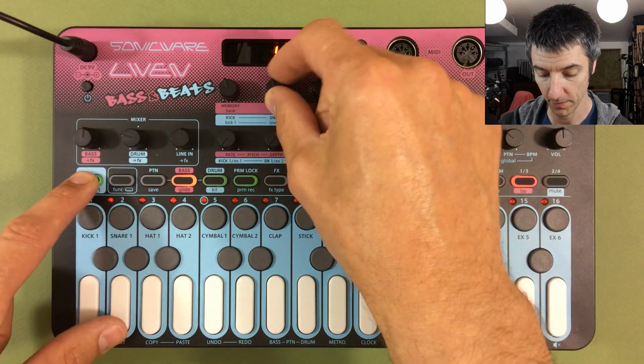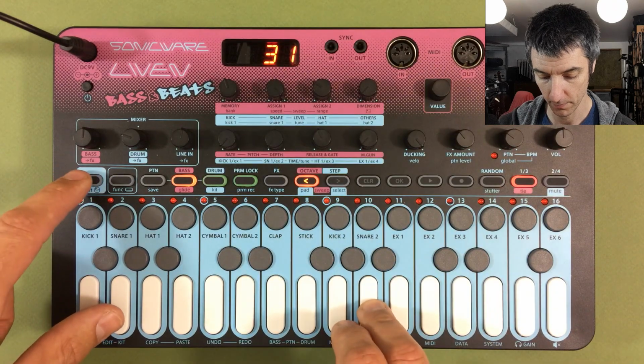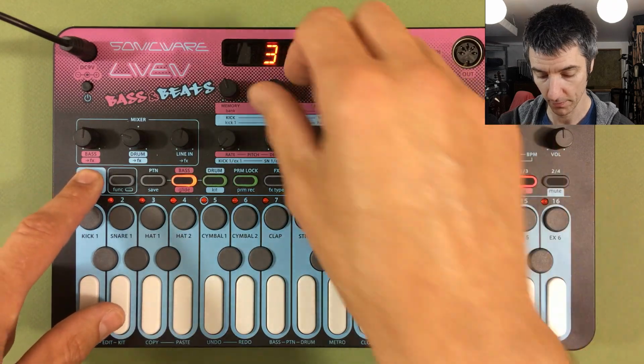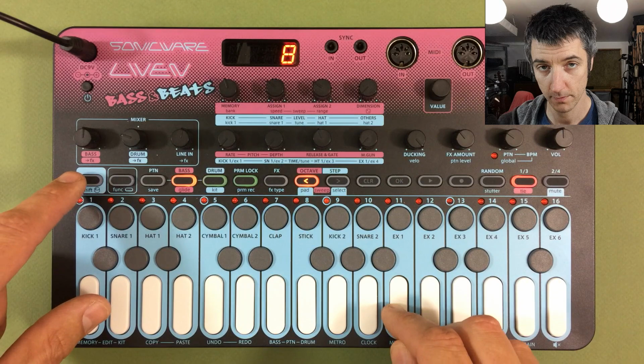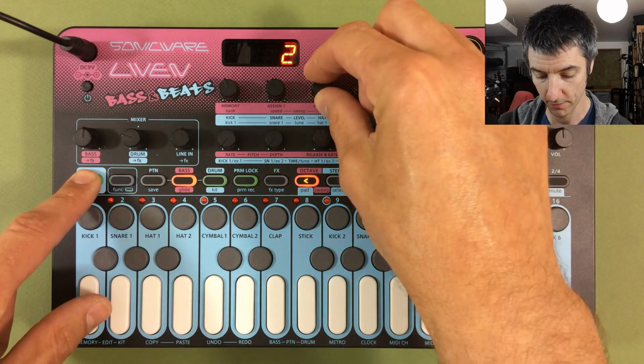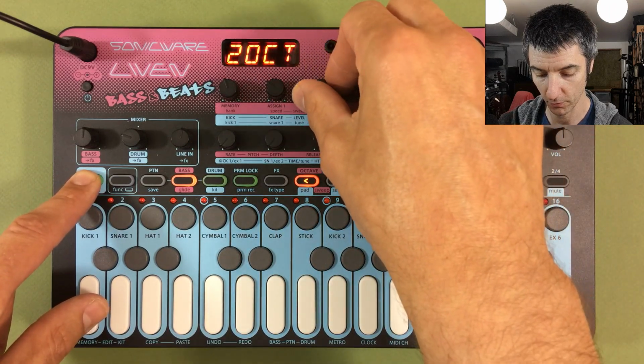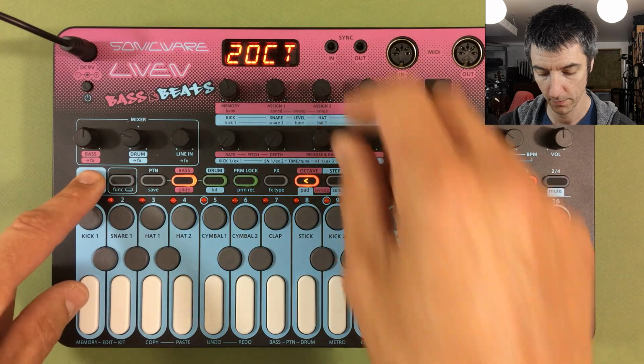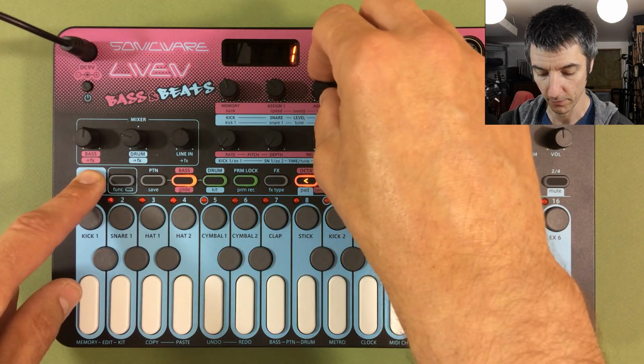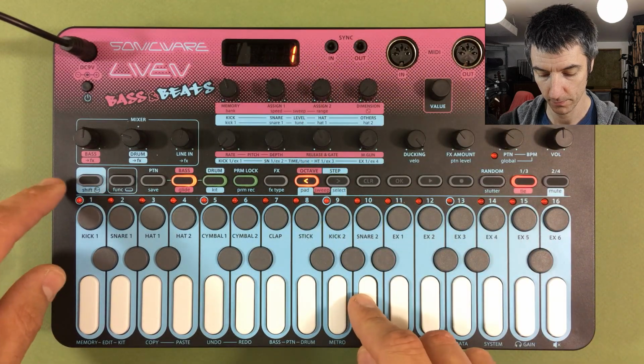So if you turn that speed up, it's going to be longer, and down will be quicker. And then we've got a range here in semitones, so we can go all the way up to 2 octaves and all the way down to a single semitone.